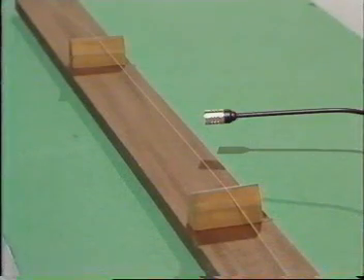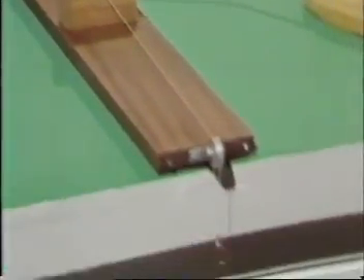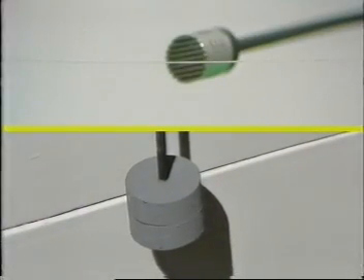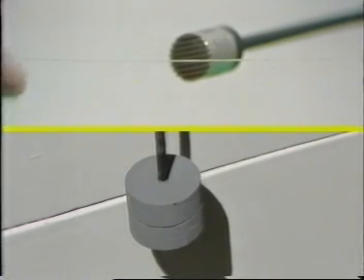There are three important factors. First, there's the tension, and here that's provided by the weights on the end of the string. With 4 kilograms on the end, the natural frequency is about 260 hertz or so. That's around middle C on the piano.